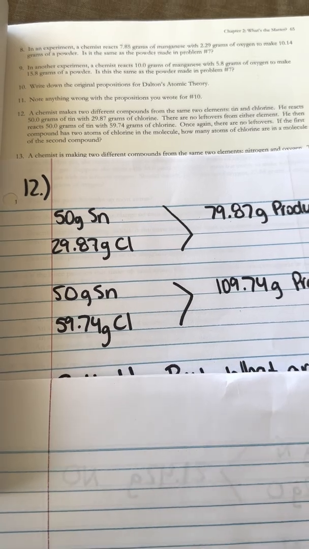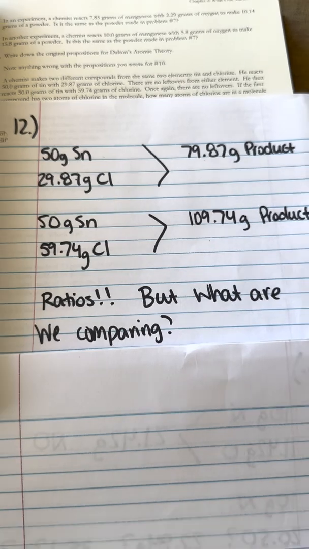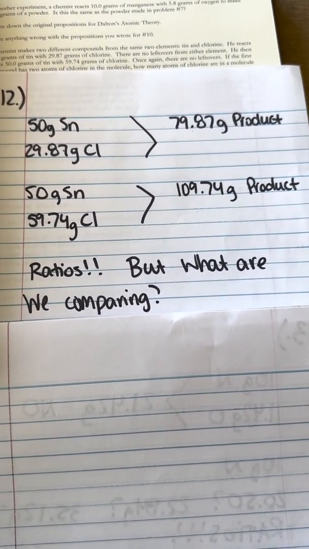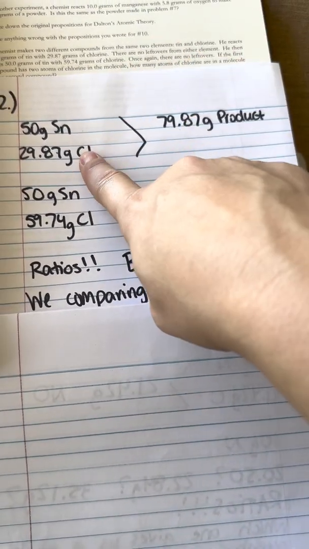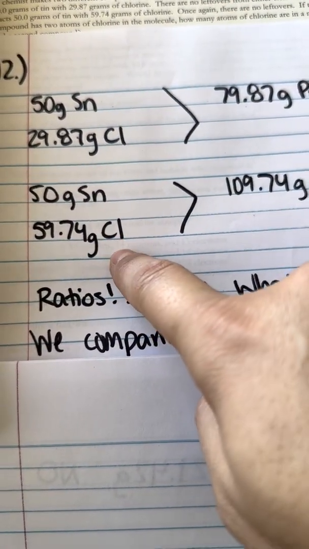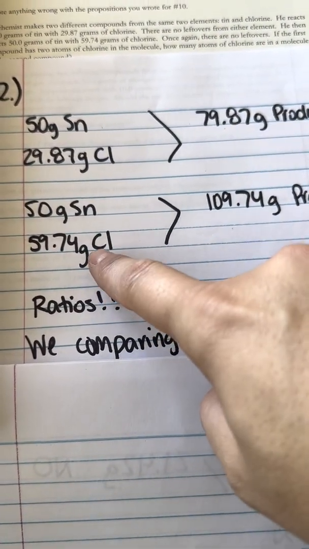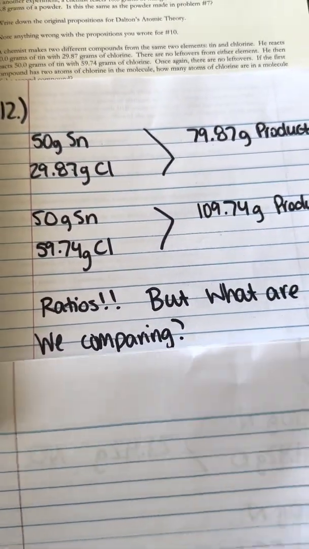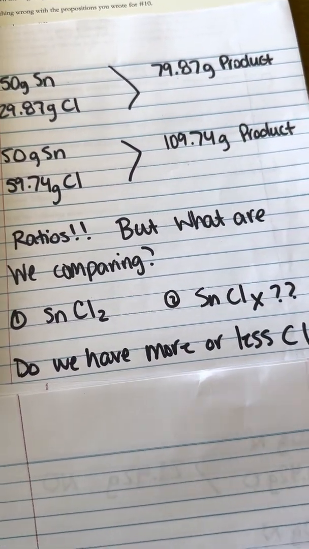So we are going to do ratios for this one too, but our ratios are different. What are we comparing? We're comparing here our amount of chlorine. I want to know if this one, if my first gas has 2 atoms of chlorine for every 1 tin, I want to know down here how many chlorines do I have for every tin. Is it going to be more or is it going to be less? We know that this one up here has to be SnCl2 because the problem told us that.